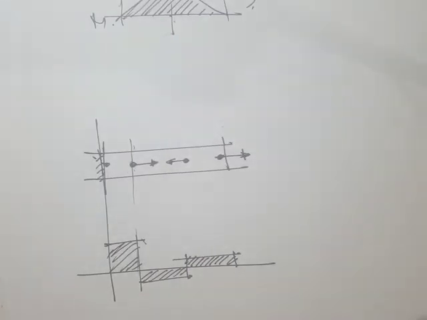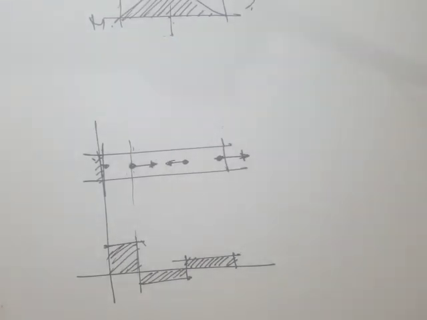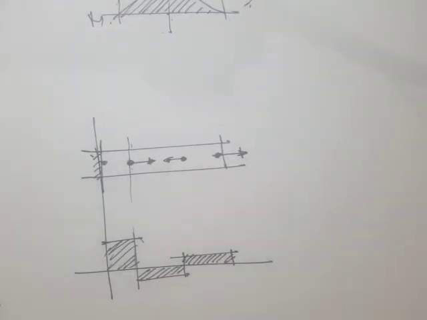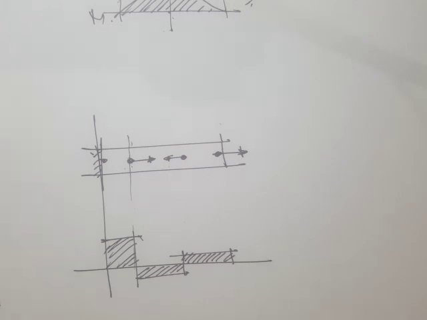In the next video we'll be doing sample problems regarding the support reactions, the equilibrium equations, and these internal forces. All right, so see you in the next video.